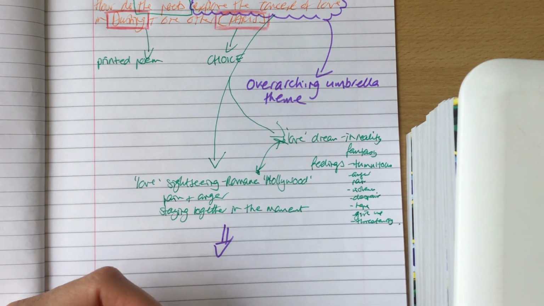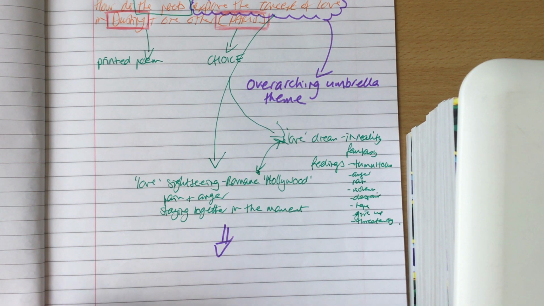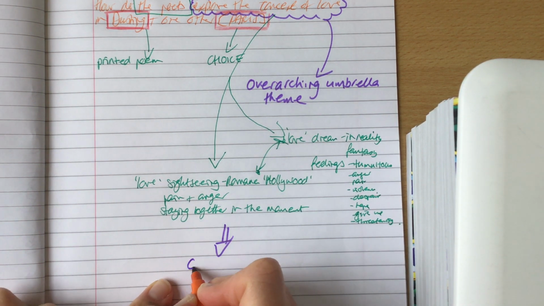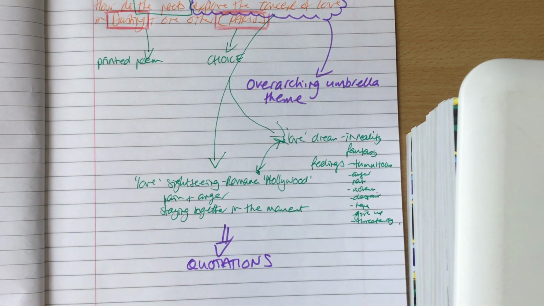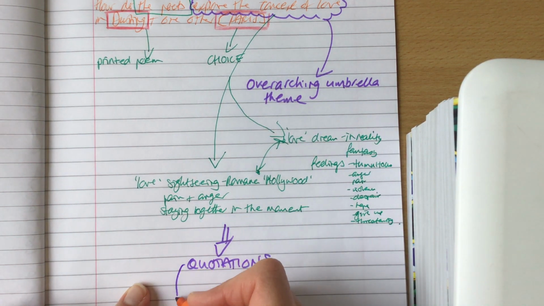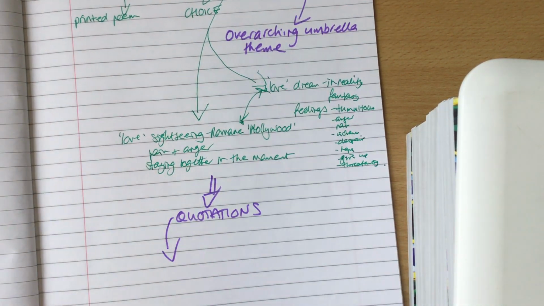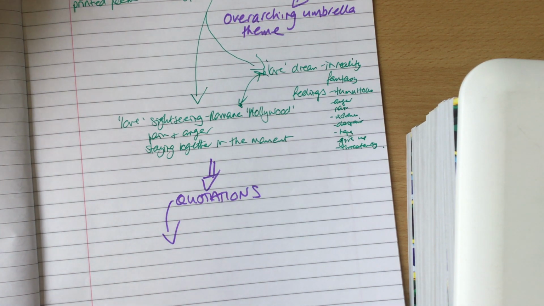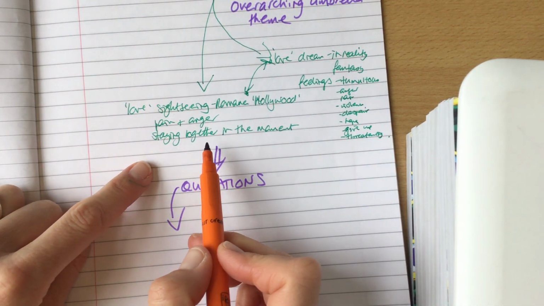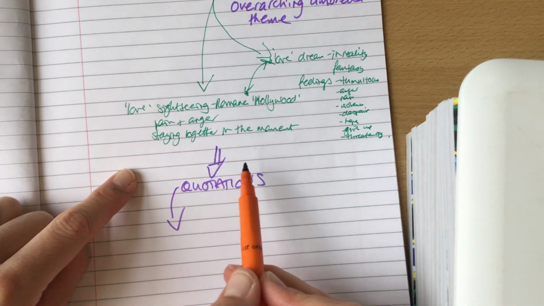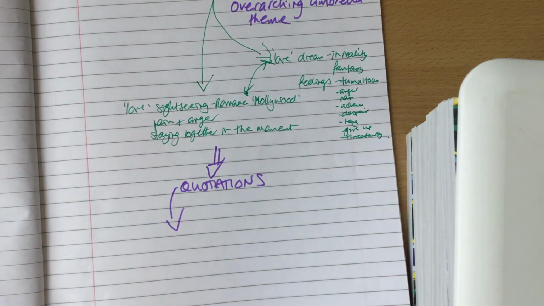What is vital in an English literature essay? Go on, Ellie. Yeah, evidence. Quotations. What do you then do with your quotations? It's all very well to plonk in a quote, but what do you need to do with it? This up here is the what. What's the concept? How is that concept shown? Why is this important? So, I will come to you in a minute.